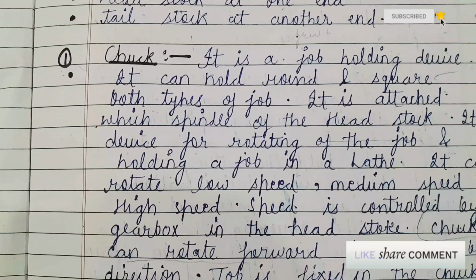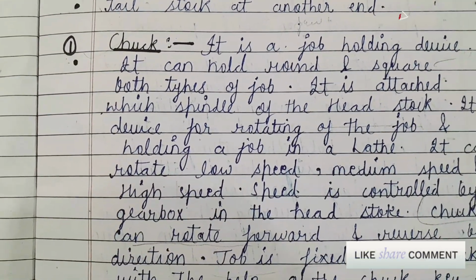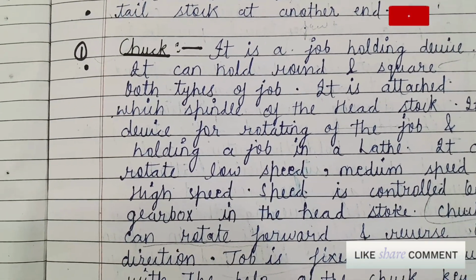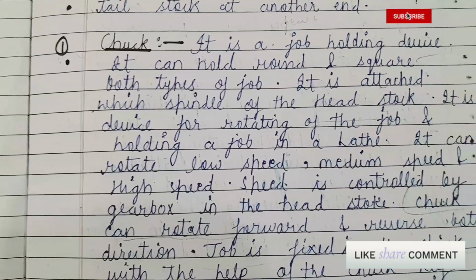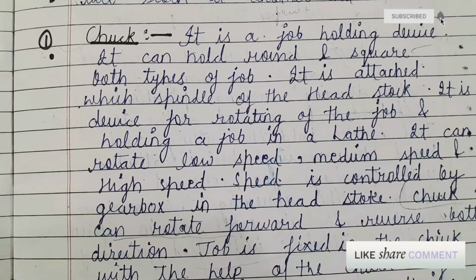And the next part is the chuck. It is the job handling device. It can hold both round and square types of job. It is attached to the spindle of the headstock. It is a device for rotating and holding a job in a lathe.